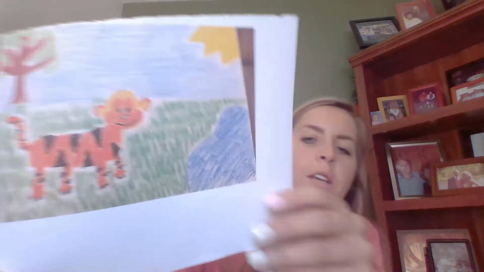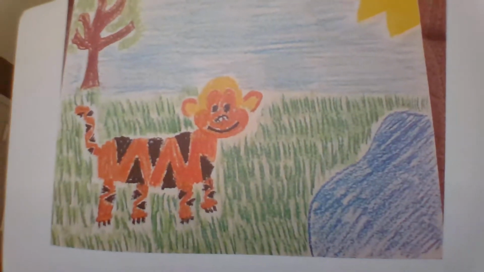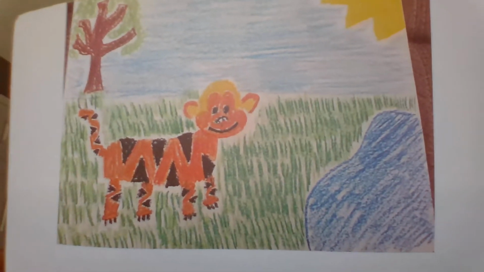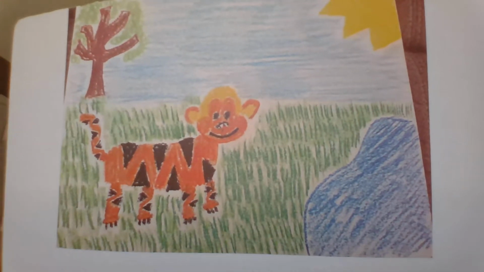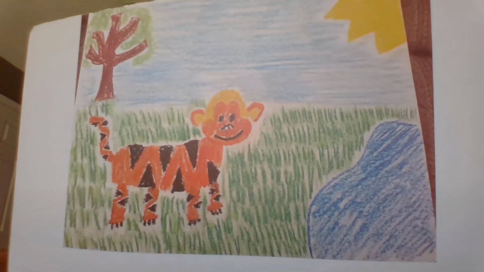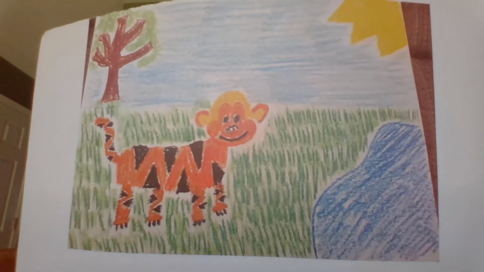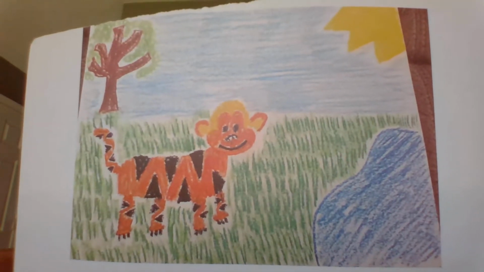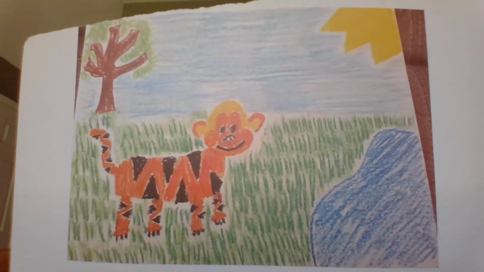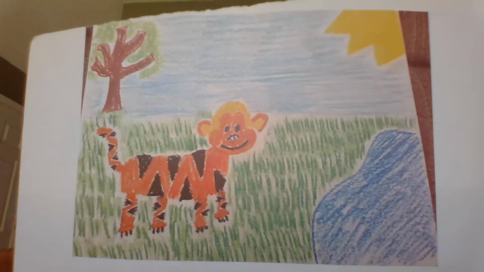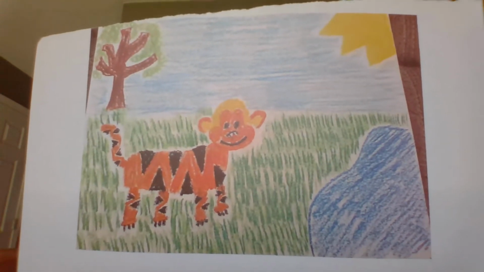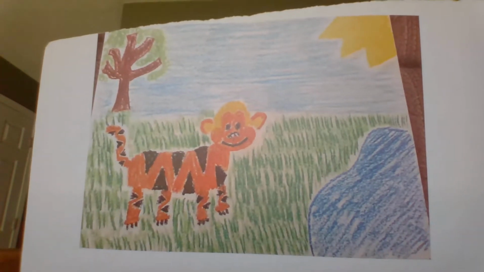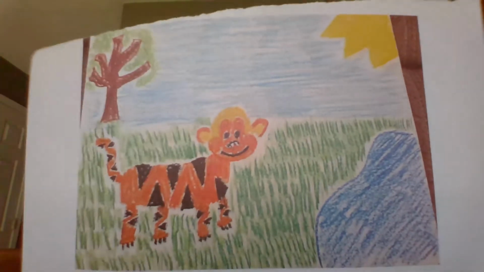The next project we did was with oil pastels. Don't laugh at mine. I call him a half tiger, half monkey. So I call him a monger. My standard was for language arts, to use a combination of drawing to compose information from informational text, in which they name what they're writing about and supply some information, which mine's a monkey tiger.